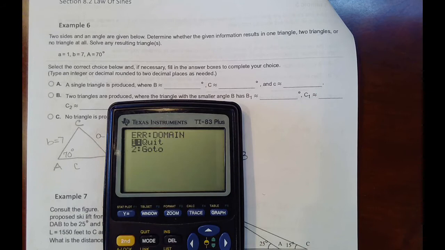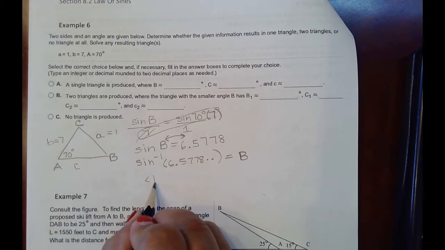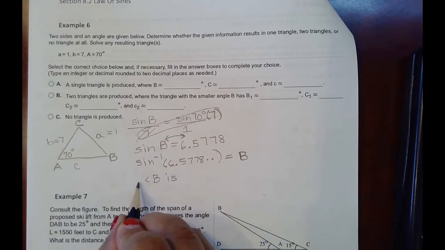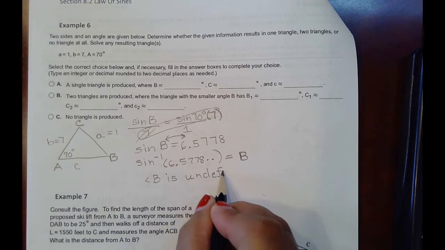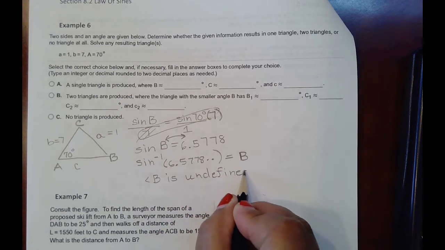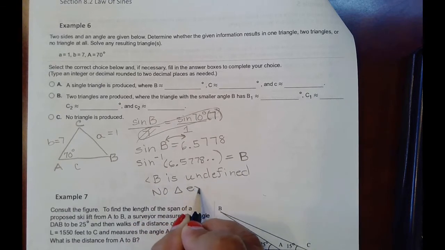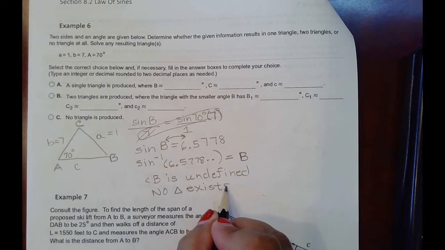So when your calculator quits, that means that this value, angle B, this is just the symbol for angle, is undefined. And if the angle is undefined, that means no triangle exists. Because if one of the angles is missing, you don't have a triangle.